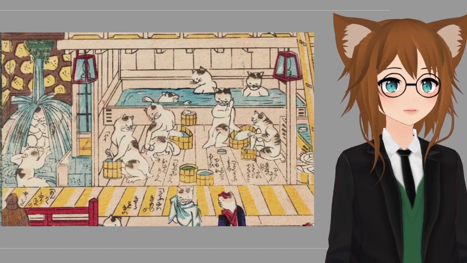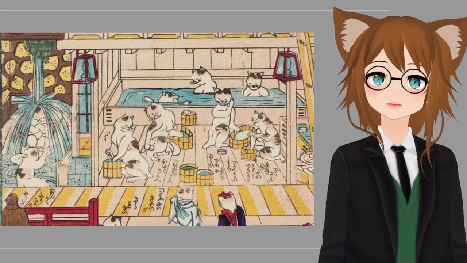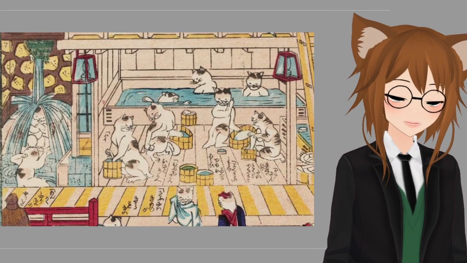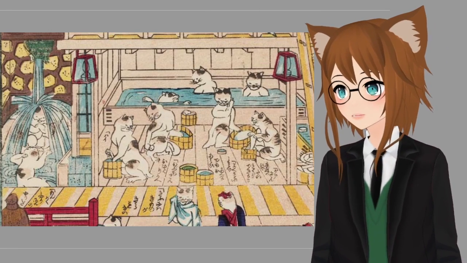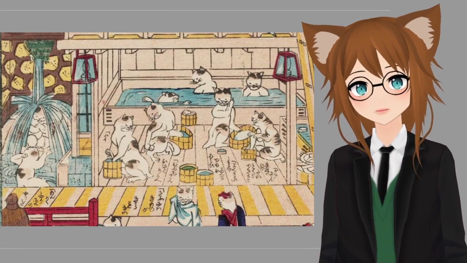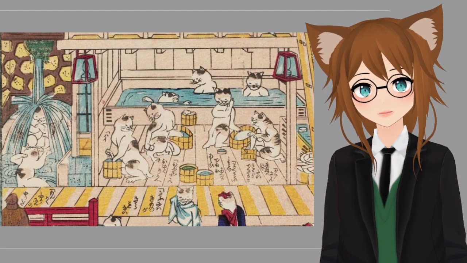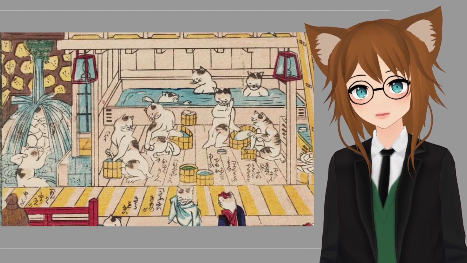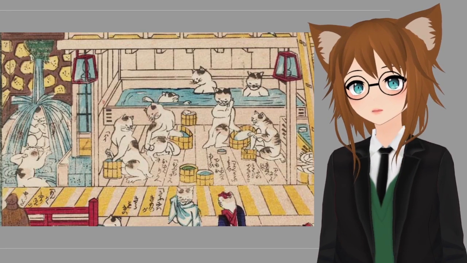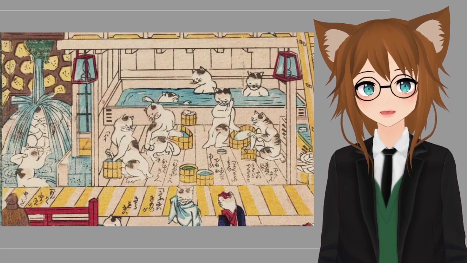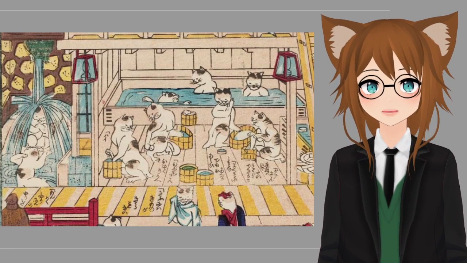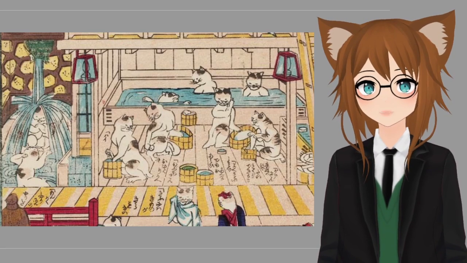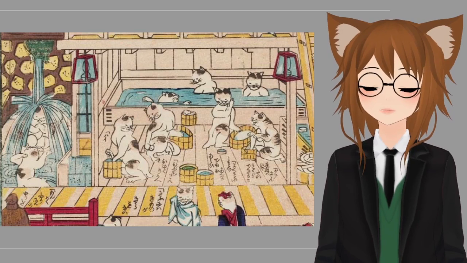And this is, I cropped in on the bath scene of the cats, not to be perverted or whatever, just so you could see it easier because it's a very detailed woodblock print. So you can see the outdoor section, the rotenburo section, where one cat is basically sitting underneath a hot spring waterfall, letting it pour all over itself. And then you can see in the other section where the cats are bathing, rinsing themselves off, soaping themselves off, and then getting into the indoor hot springs.